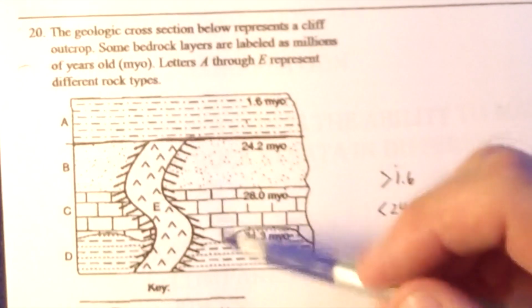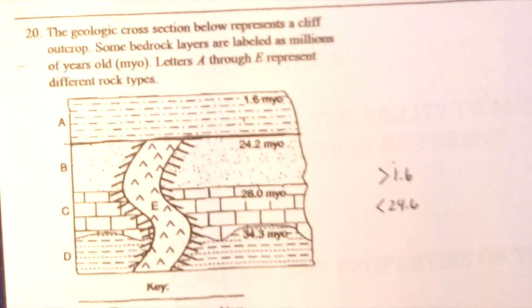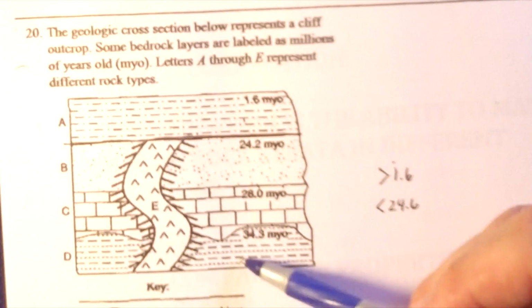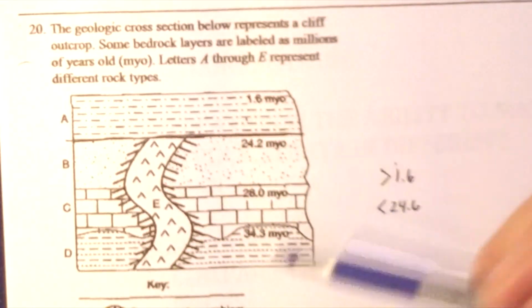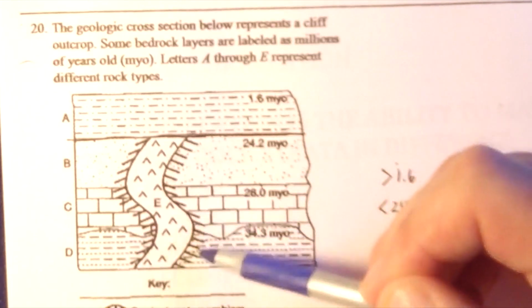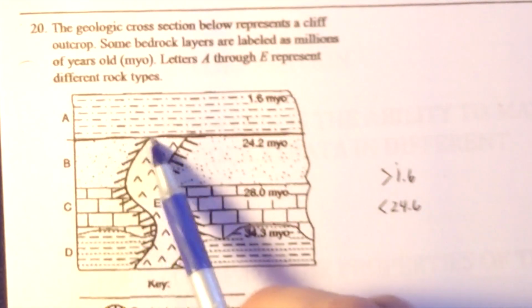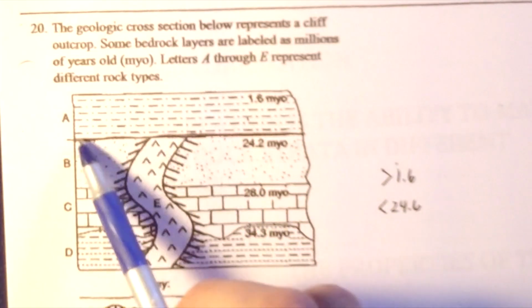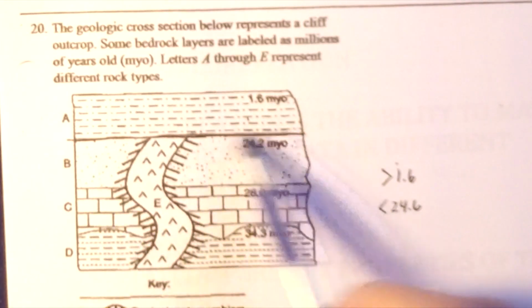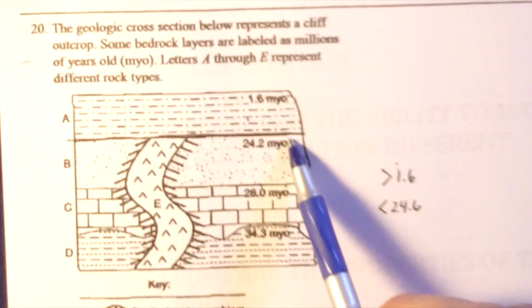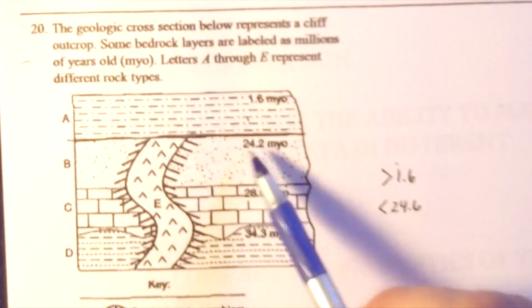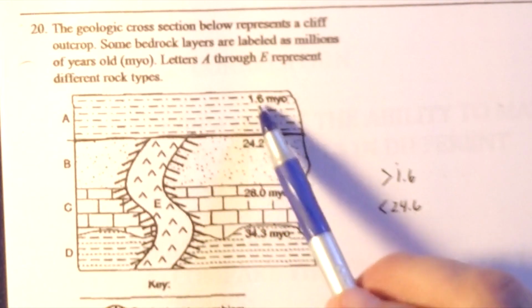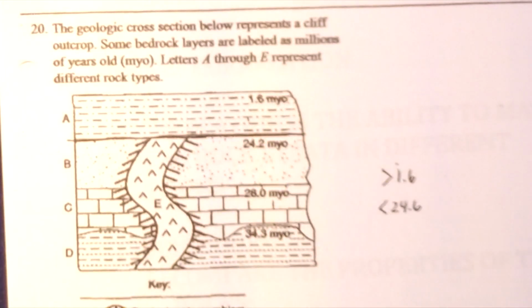Now, studying this, we have ages over here, and we have an igneous intrusion, which we know has to happen after these rocks were deposited. Had to happen after, because we see the contact metamorphism. We also see that this area is cut off right here. So there's an unconformity right there. And then we see that this area was uplifted, eroded, subsided, and we have some new deposition.